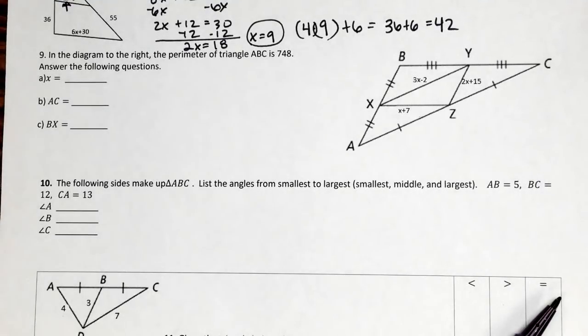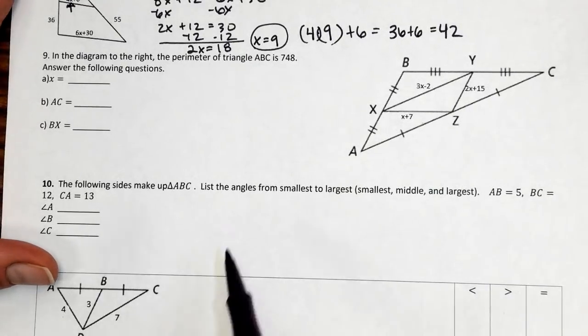Okay, this is part 2 of the video. My recorder shut off in the middle, so here we are doing number 9.